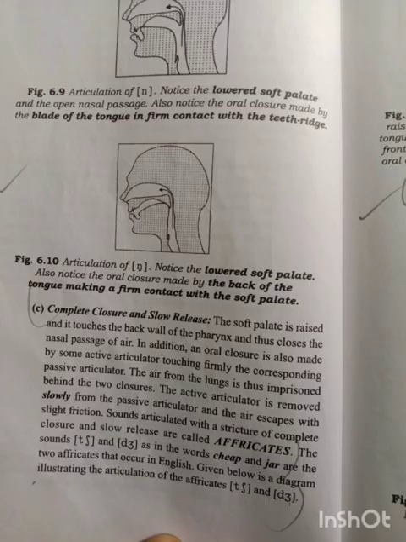The next, complete closure and slow release. The soft palate is raised and it touches the back wall of the pharynx and thus closes the nasal passage of air. In addition, an oral closure is also made by some active articulator touching firmly the corresponding passive articulator. The air from the lungs is thus imprisoned behind the two closures.